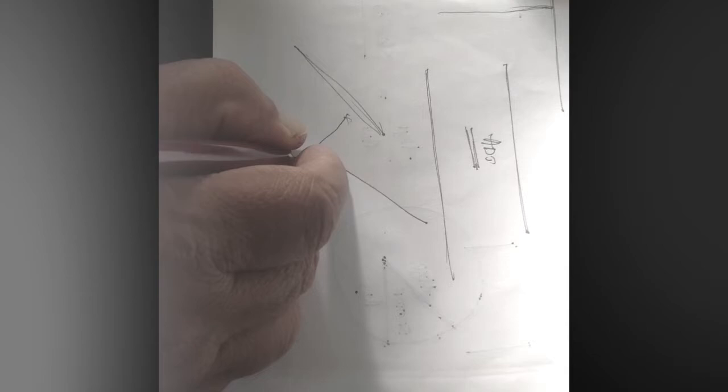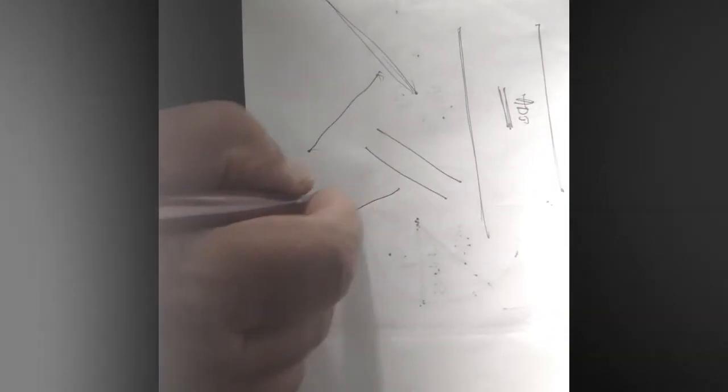Now a line which is neither like this nor like this, it is like this, which is having a slope. Slant. Or it may be like this. But certainly it is not making either 90 degree or 0 degree. It is just a slope. It can be like this, like this, like this, but certainly not like this or not like this. One is vertical, one is horizontal.